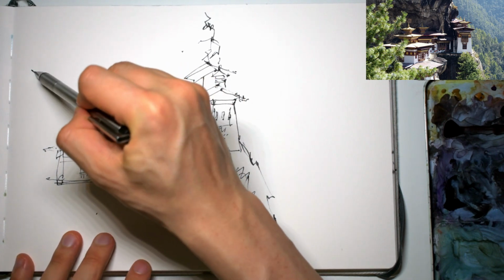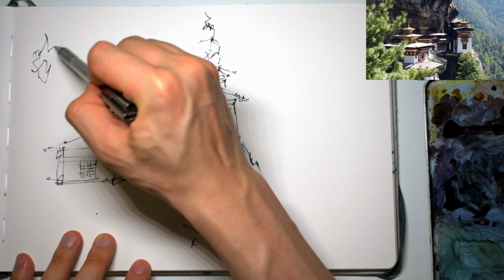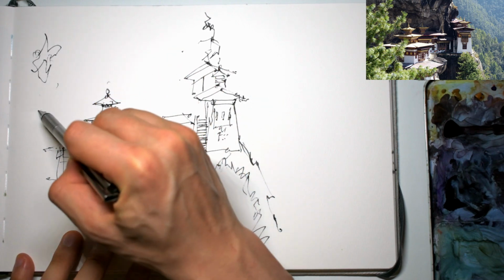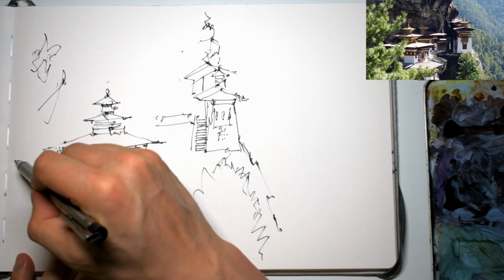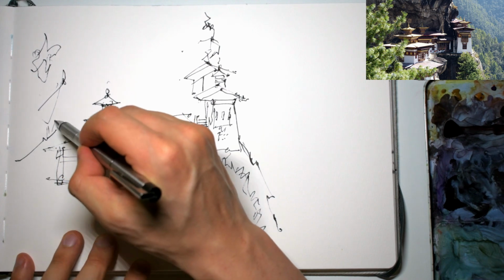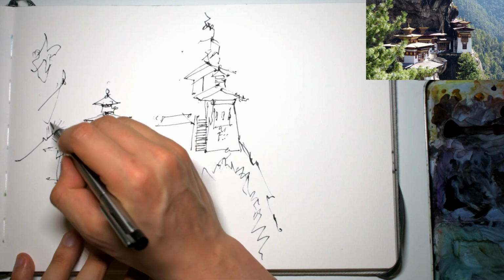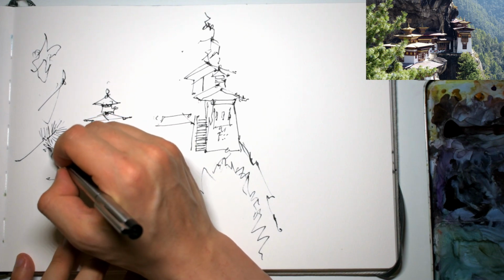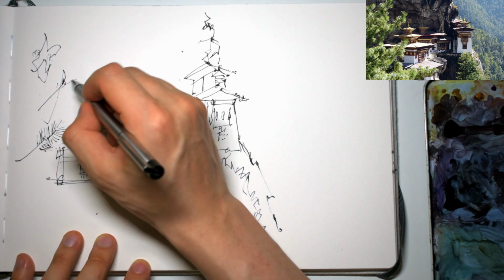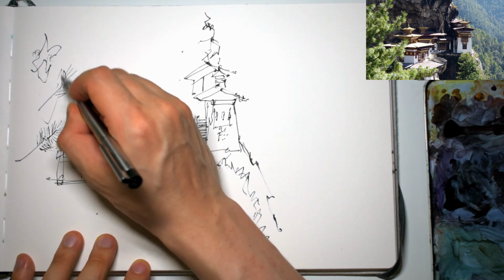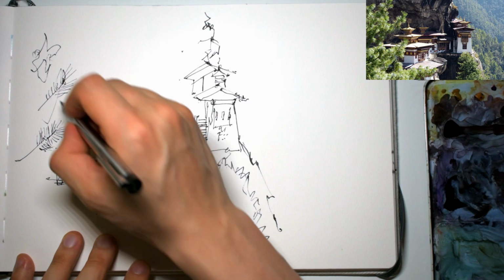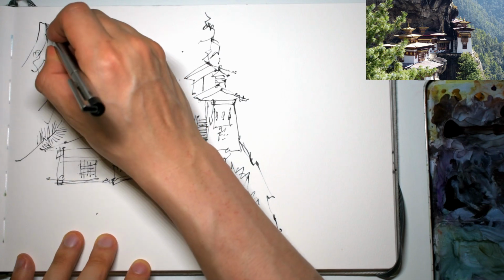There's all kinds of trees and things coming in from this area, the branches, and then all these little, I don't know how you put it, little things like pine needles, but they're not. What an amazing tree.